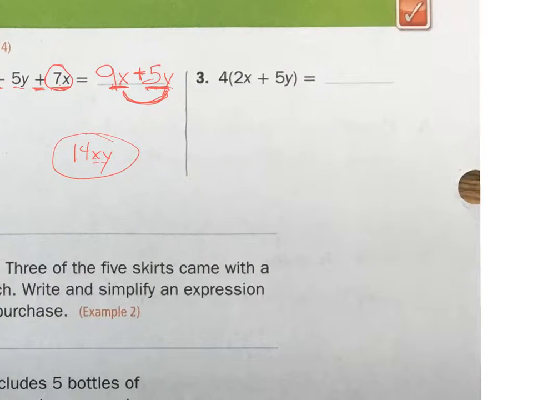This looks like a distributive property one, which we're going to distribute this 4. Because it's parentheses, we know that's multiplication. And I can do 4 times 2x, and I get 8x. I can multiply these together because it's 4 times 2 times x. Doesn't matter if it has an x or not an x, you can multiply it. Then I want to take the 4 all the way over. I've got to bring my plus down. And 4 times 5 is 20y.